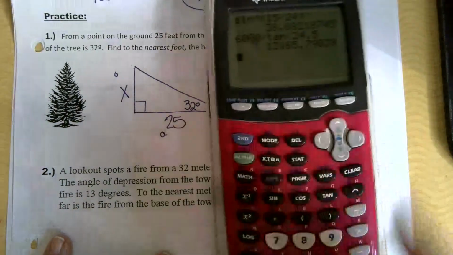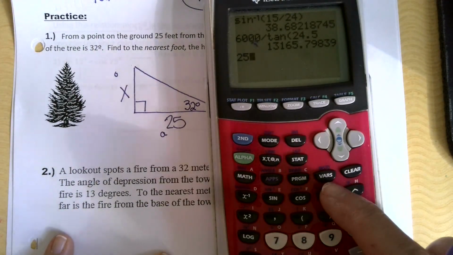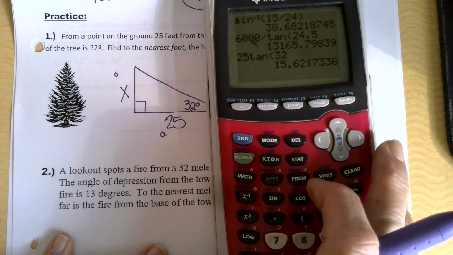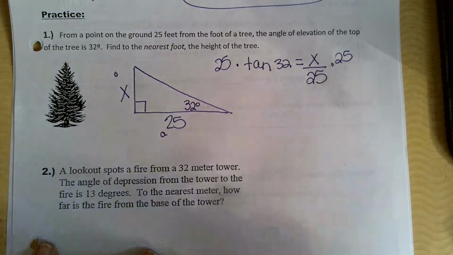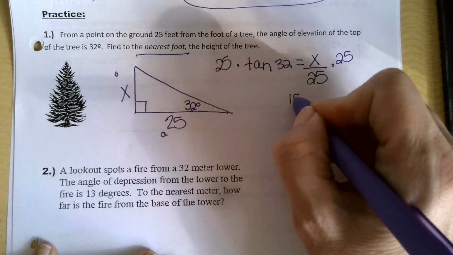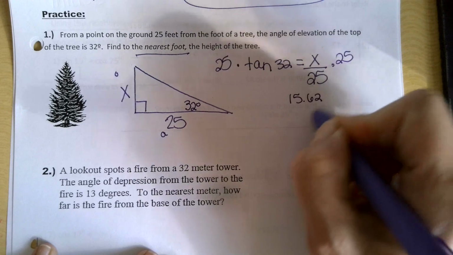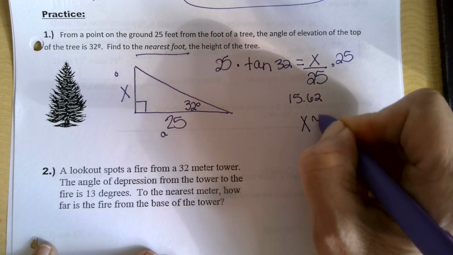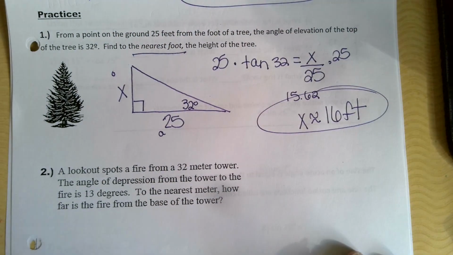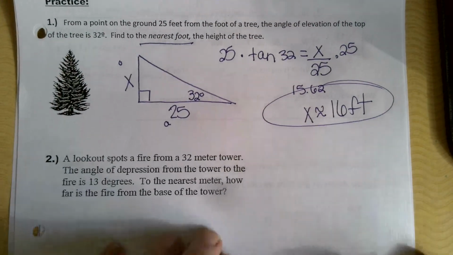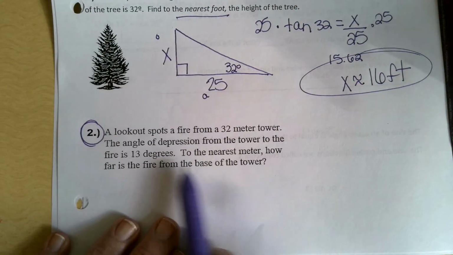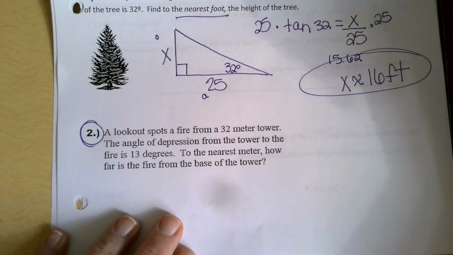So 25 tangent 32, 15.6. So 15.62, and it says to the nearest foot, 15.62 is going to be x is approximately 16 feet. Okay, go ahead and do question number 2. Let's see if you can figure it out.